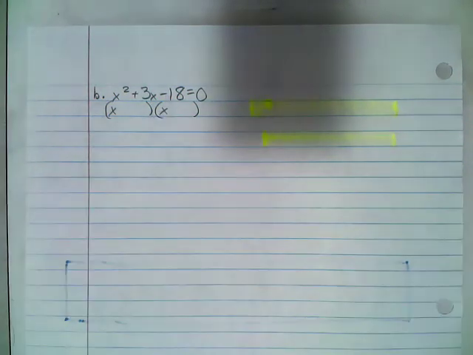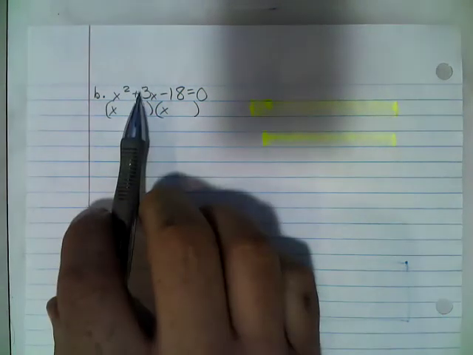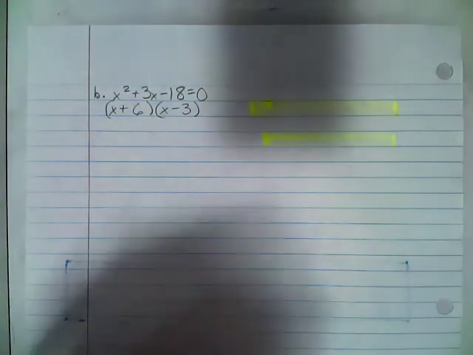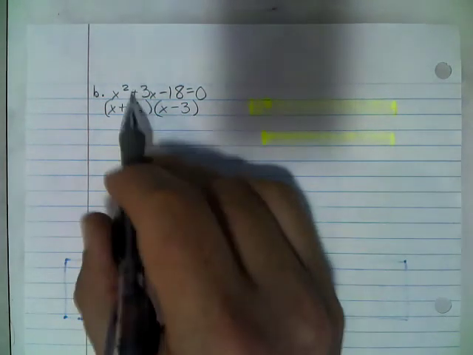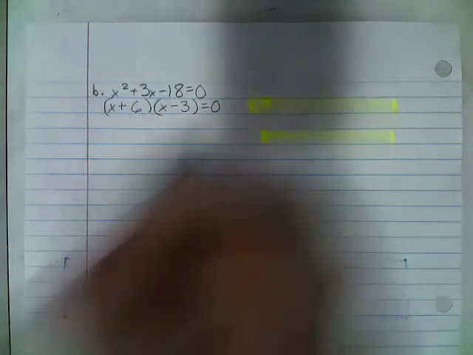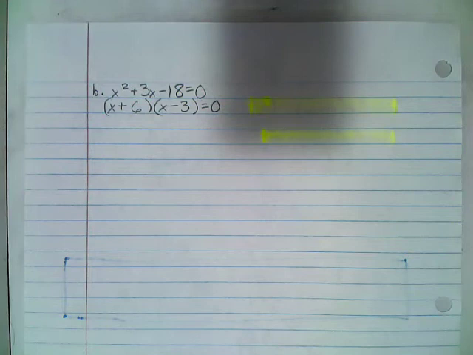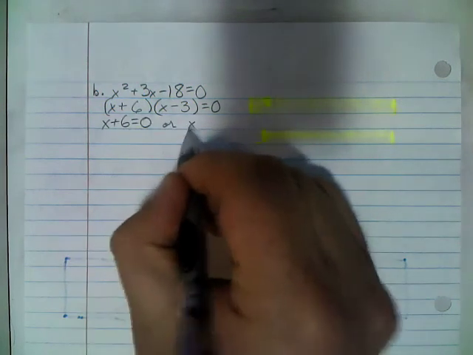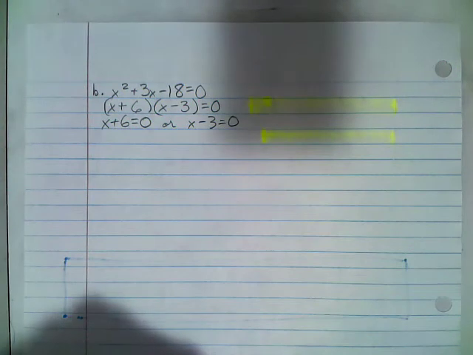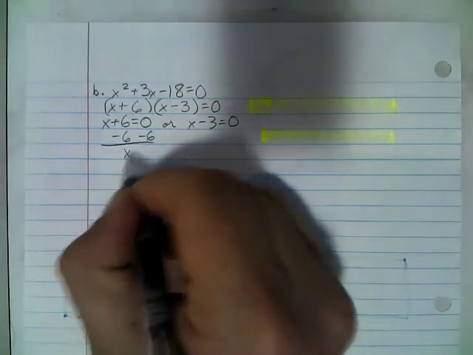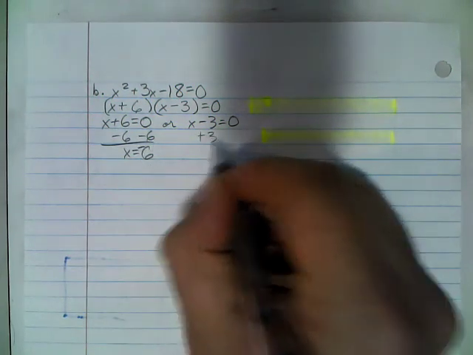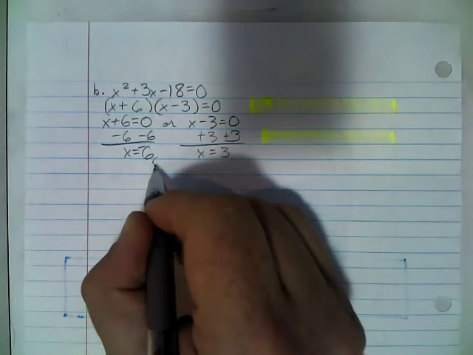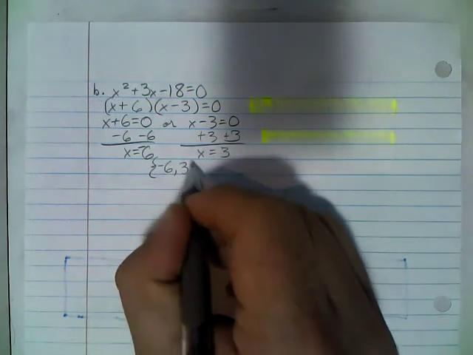Well, negative 18, that could be a 6 and a 3, could give me an 18. And in order to add them and get a positive, that means the 6 would have to be positive. So positive 6 times a negative 3 gives me a negative 18. But when I add a positive 6 with a negative 3, I get a positive 3. And then this is still equal to 0. Step 3, set the factors equal to 0. So split it. So either x plus 6 equals 0 or x minus 3 equals 0. And now solve. Minus 6, so x equals negative 6, or add 3, x equals a positive 3. So my solution set here, my set of roots, we could say, would be negative 6 and 3.